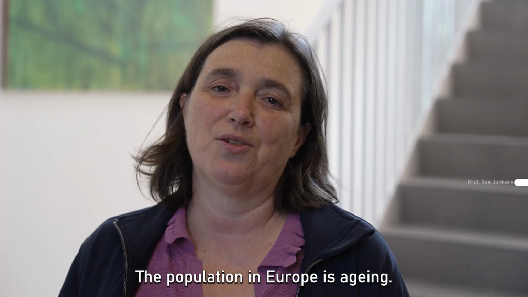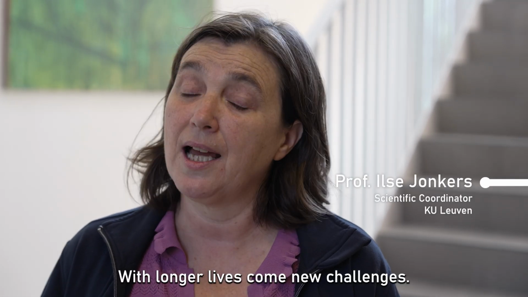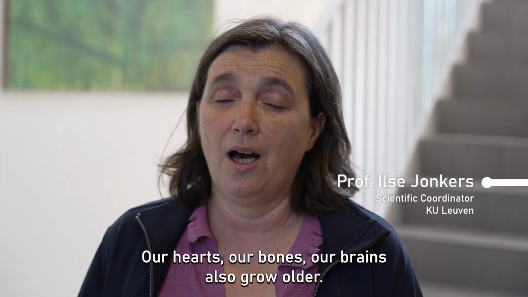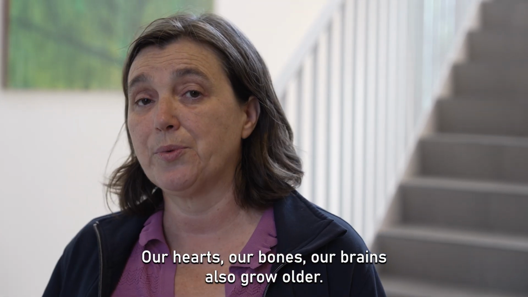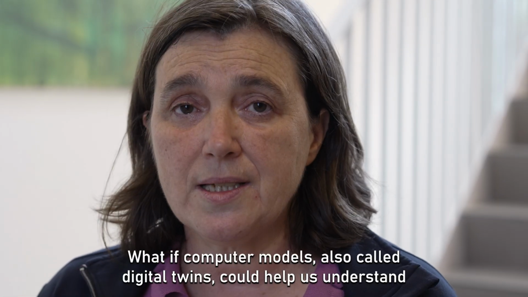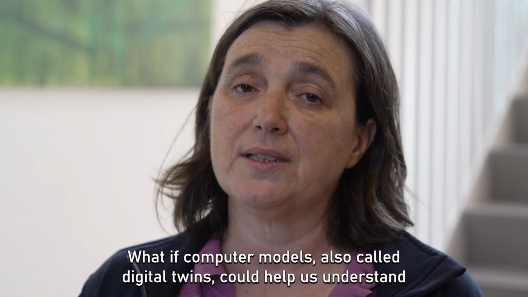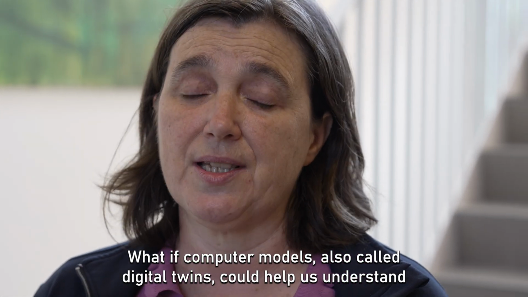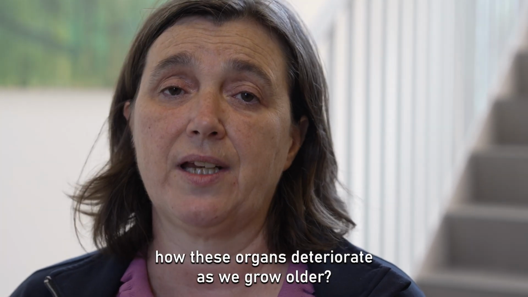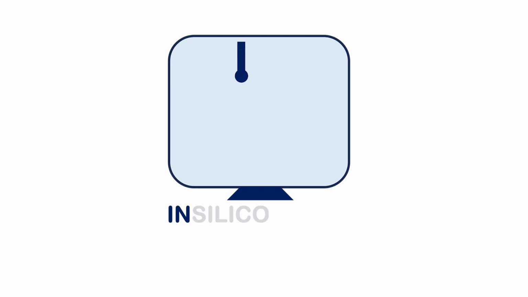The population in Europe is aging. With longer lives come new challenges. Our heart, our bones, our brains also grow older. What if computer models, also called digital twins, could help us understand how these organs deteriorate as we grow older?